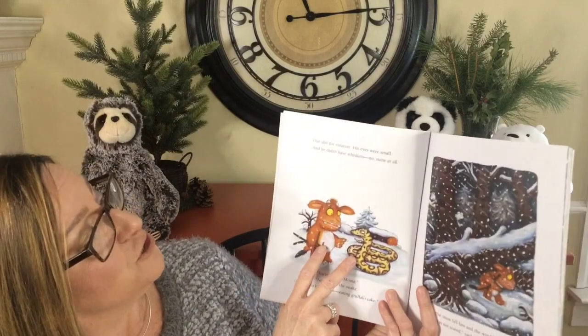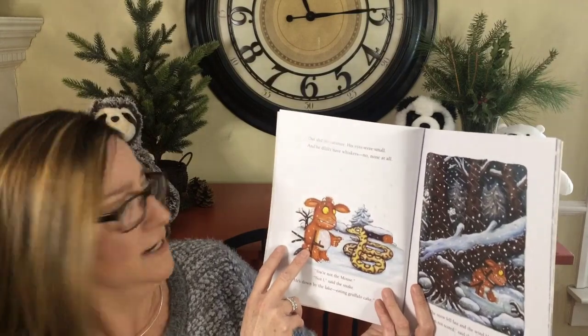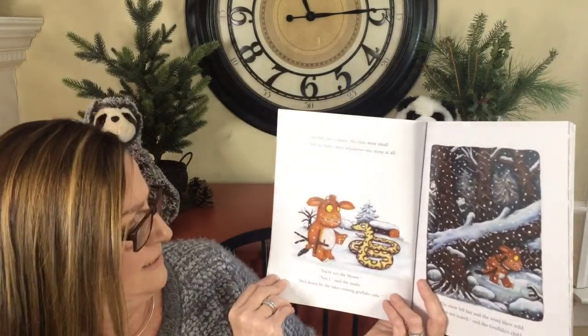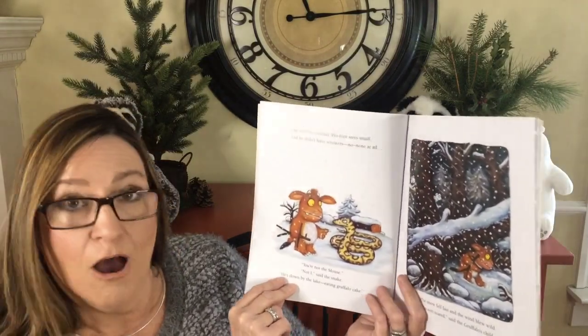Out slid the creature. His eyes were small, and he didn't have whiskers. No, none at all. You're not the mouse. Not I, said the snake. He's down by the lake eating Gruffalo cake.